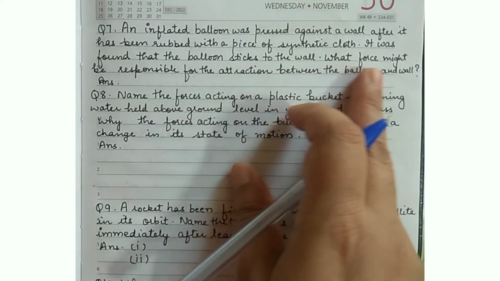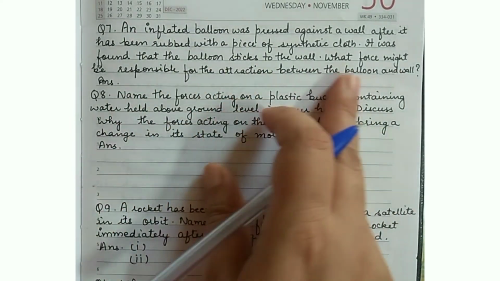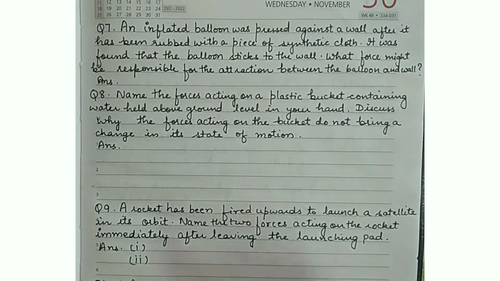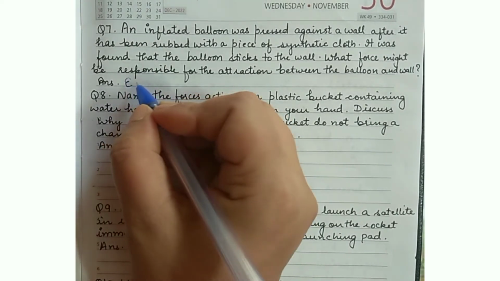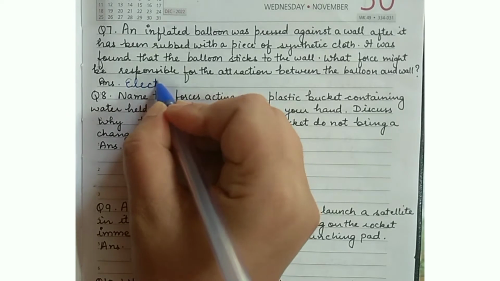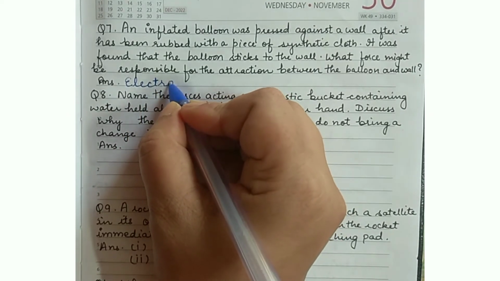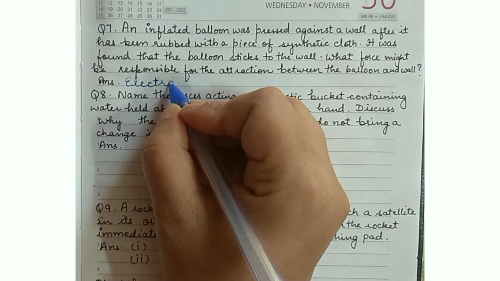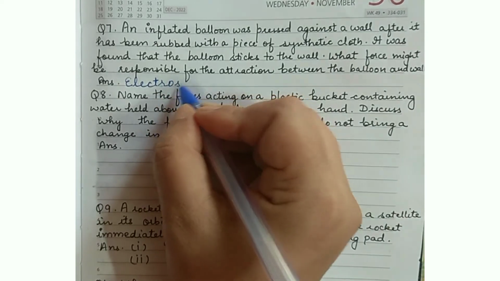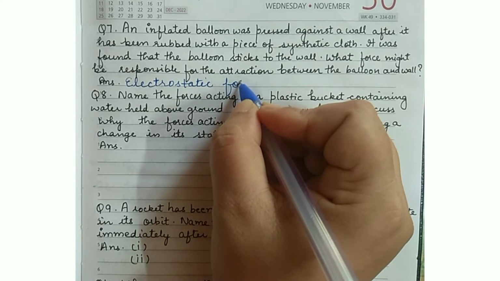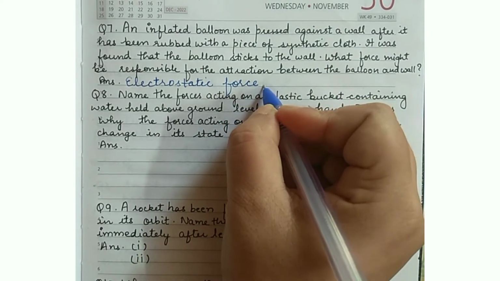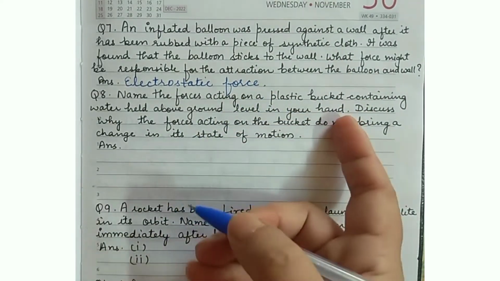What force might be responsible for the attraction between the balloon and wall? So that force is simply due to charges. So electrostatic force is there. Okay, by rubbing, the charged body is produced, and this force is known as electrostatic force. This force is responsible for attraction.